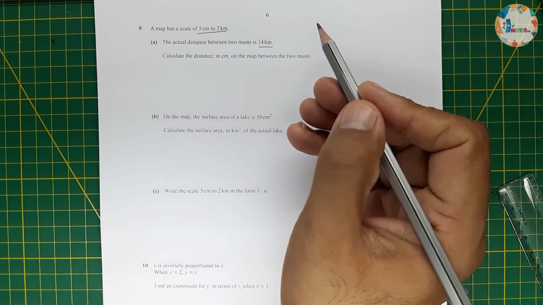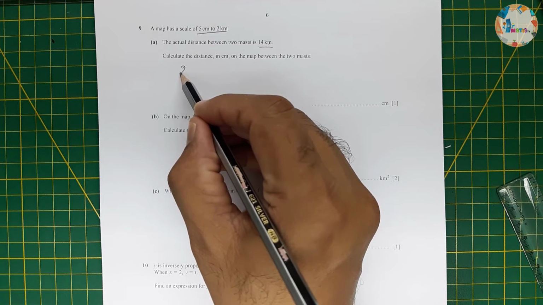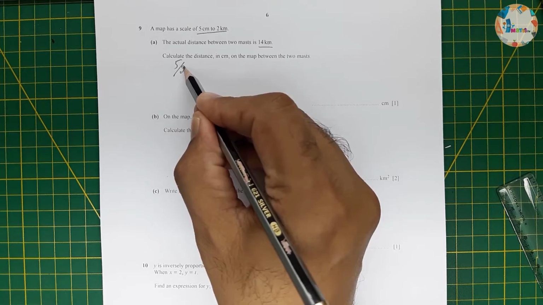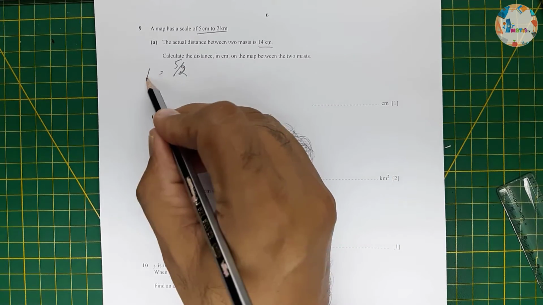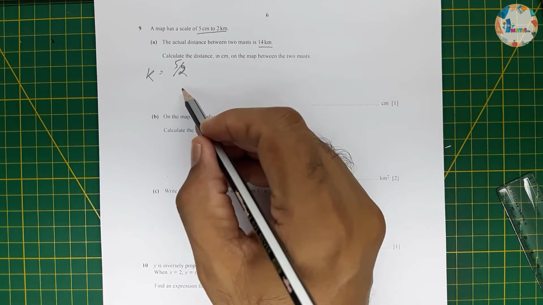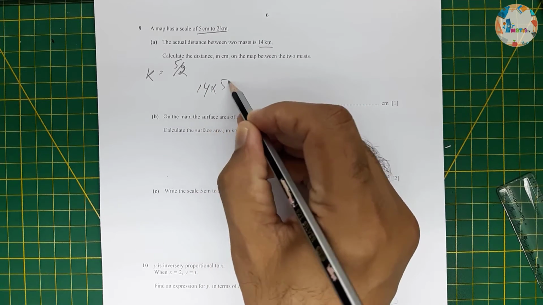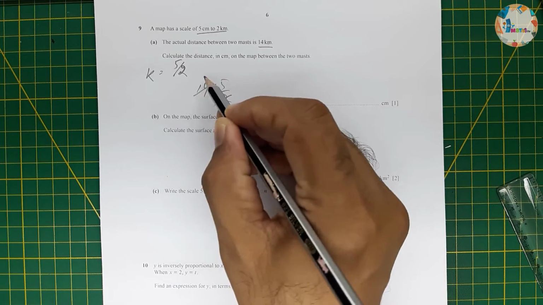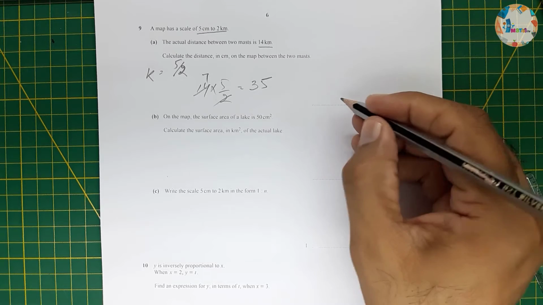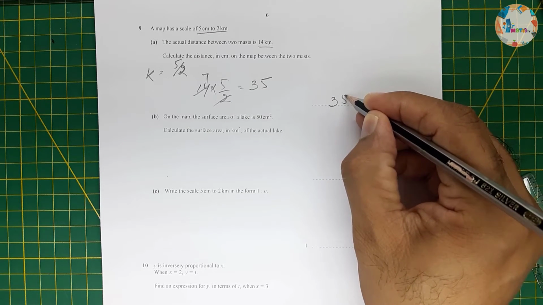ratio will be 2 kilometers, 5 by 2. Basically 5 by 2 will be the ratio, conversion ratio, and we will multiply this by 14. So this will be 14 into 5 by 2, which is 2 7s are 14 and 7 5s are 35. So it will be 35 centimeters.